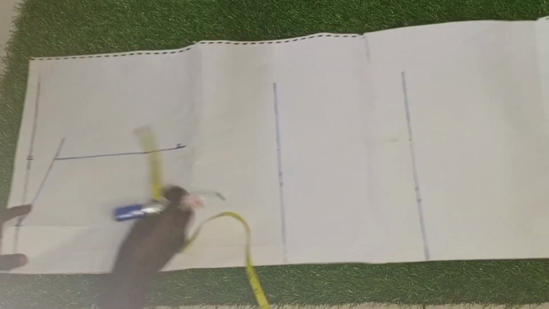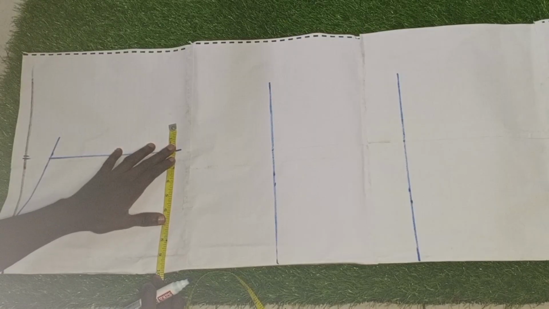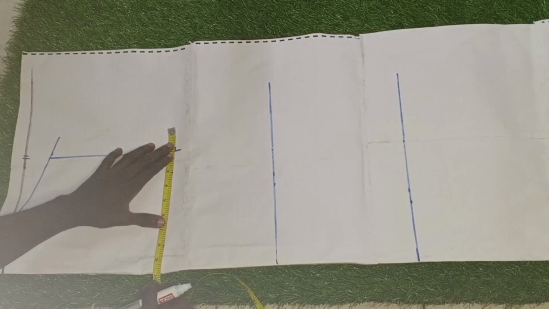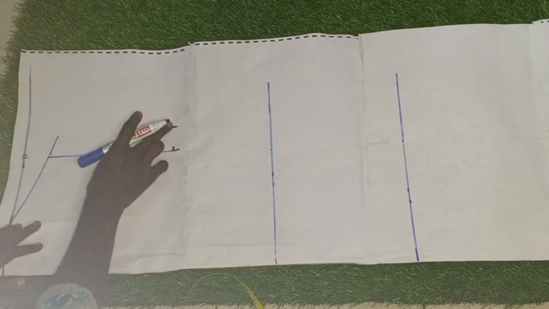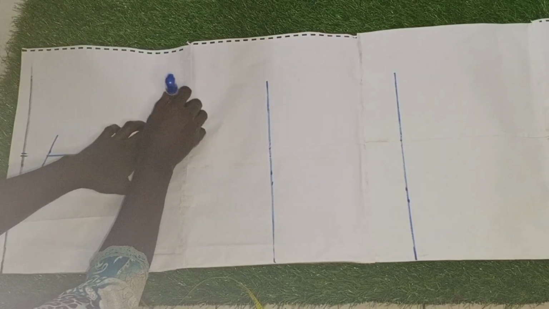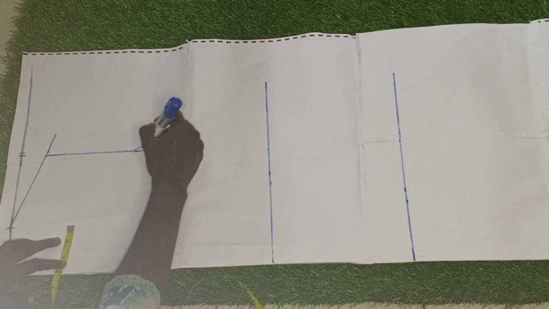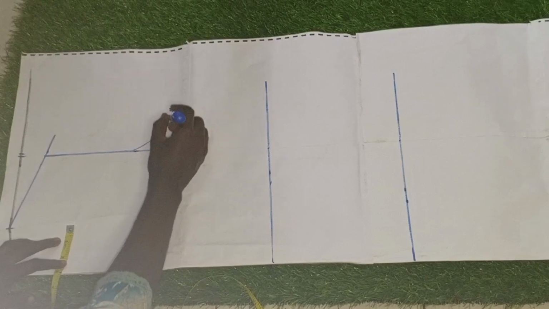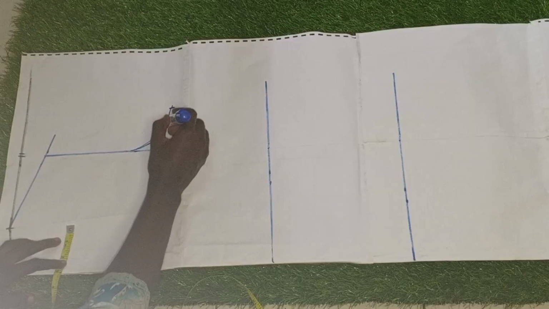and at that point I will mark my bust circumference divided by 4. That is what I'll be marking here, and I will add 1 inch sewing allowance, and I will draw my curve. You can always use your curved ruler for this part. It makes the job easier anyway.